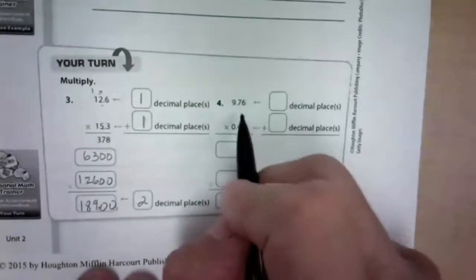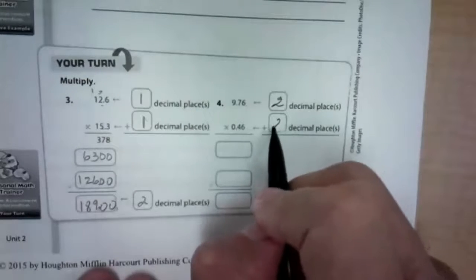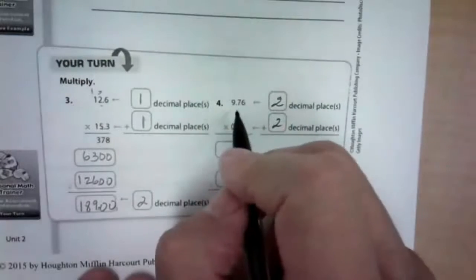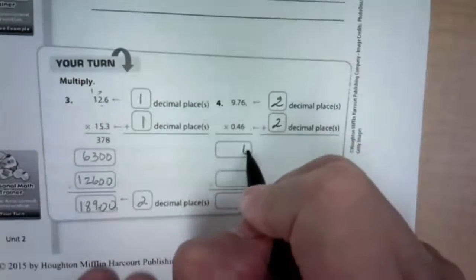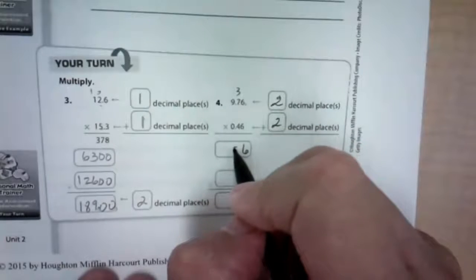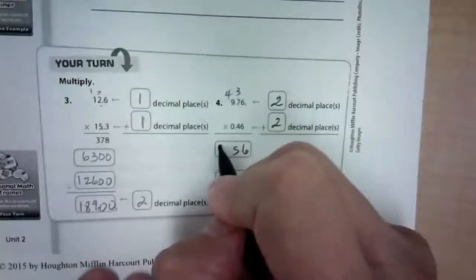So let's do another one. So here you got 2 decimal places to the right of the decimal and 2 here also. So you add those up for a total of 4. Now we're going to multiply it like it's 976 times 46. 6 times 6 is 36. Carry your 3. 6 times 7 is 42, and 3 is 45. 6 times 9 is 54, and 4 is 58.